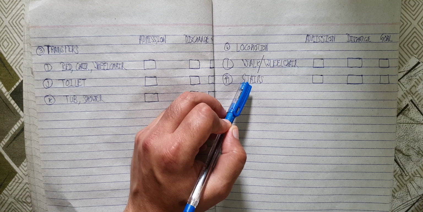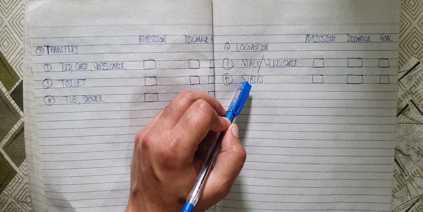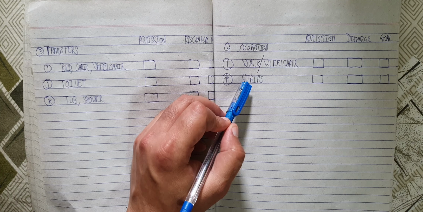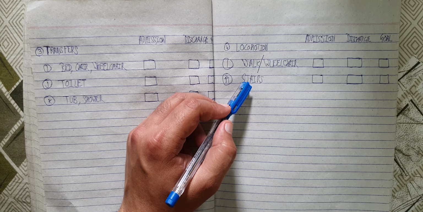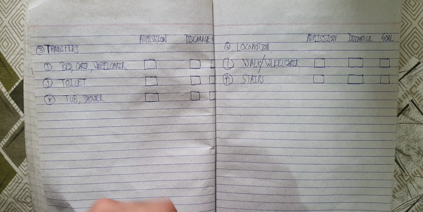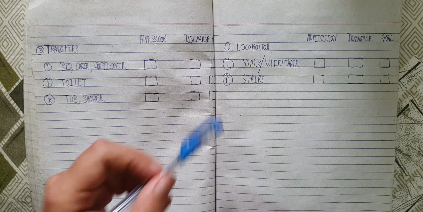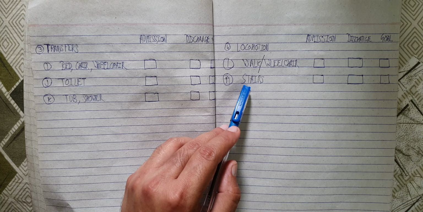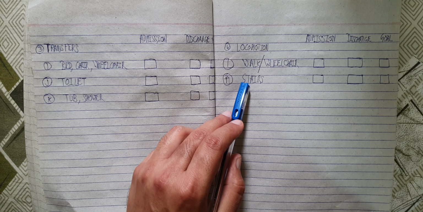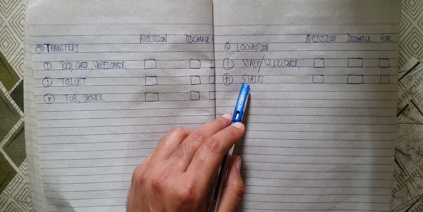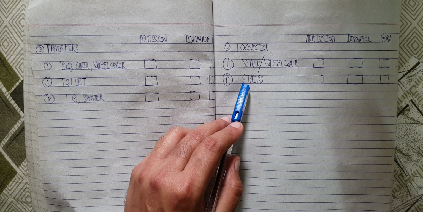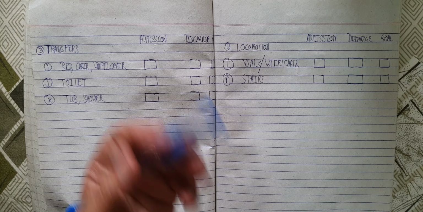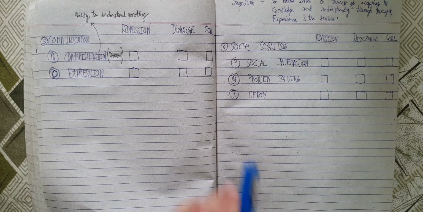In locomotion, the second point is stair. Stair consists of two points. Climbing the stairs means ascending the stairs, and going down the stairs means descending the stairs. In this, we will see if the patient is completely independent in climbing the stairs or getting down from the stairs, or he needs a little bit of help from some attendant or helper during the process of climbing the stairs or going down, or he is completely dependent on some attendant or helper during stair climbing or going down.